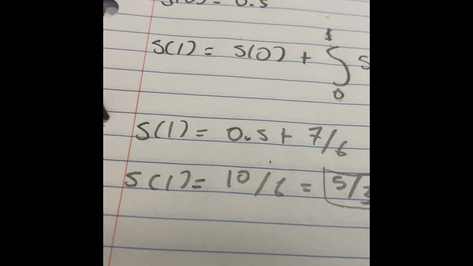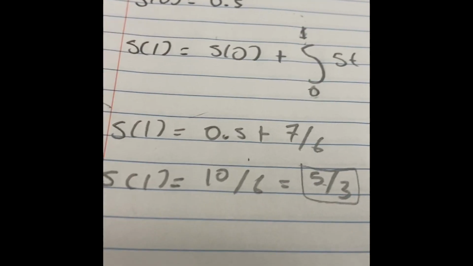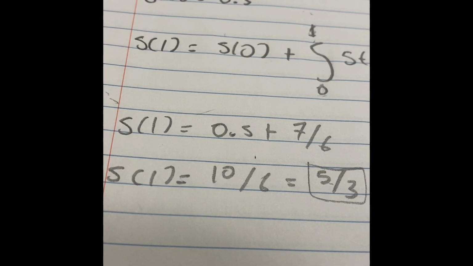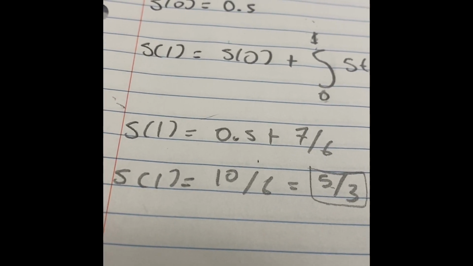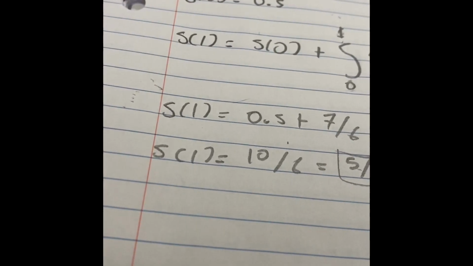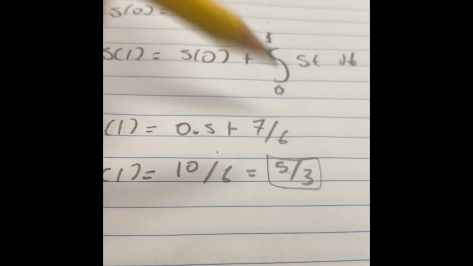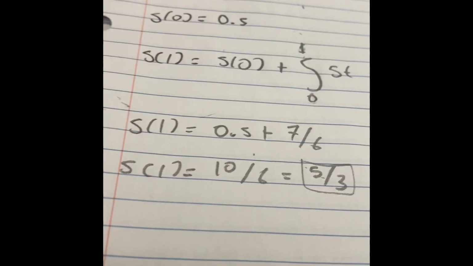Now that we have what s of 1 is, we can calculate s of 3 using the same procedure, now using this area because it covers this part of the function.